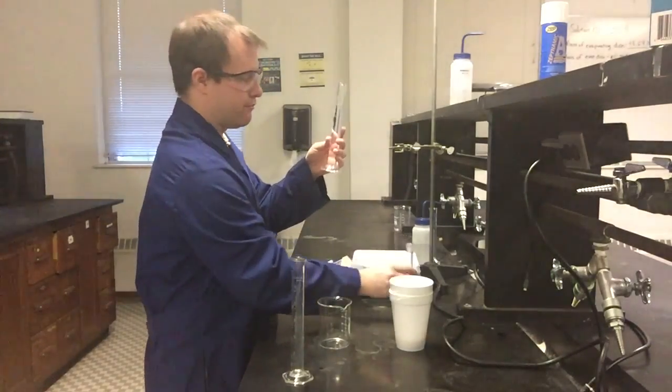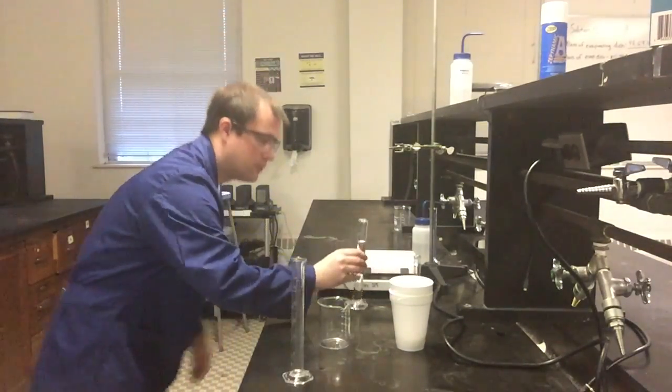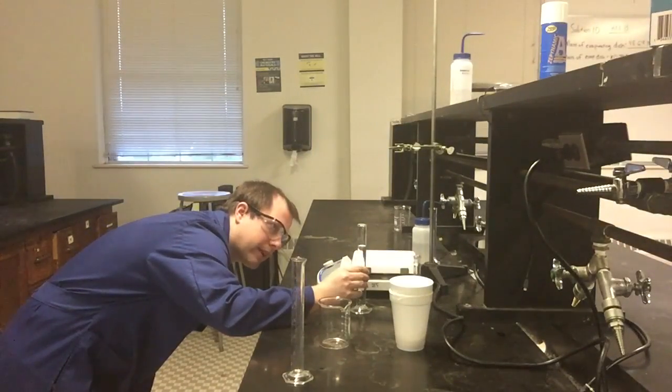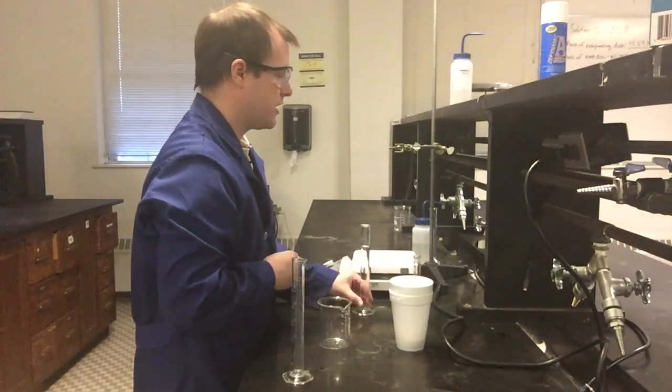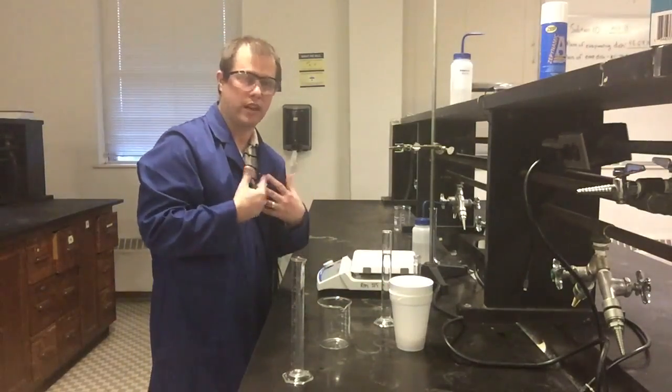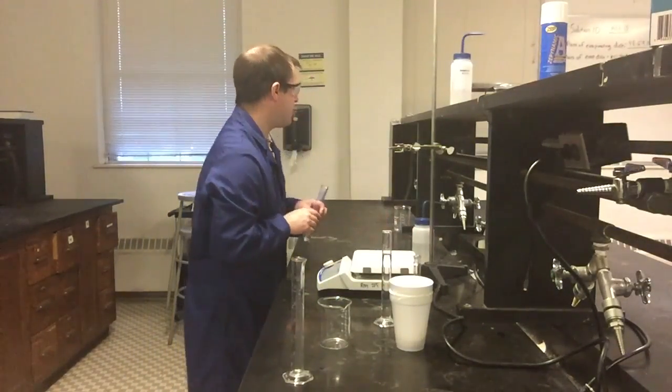Right, should be almost right on 50 milliliters. Maybe like 49.95 or something just barely underneath, which is perfectly fine as long as, again, you record that value. Should be good. And then for my base, I'm going to do the same thing.